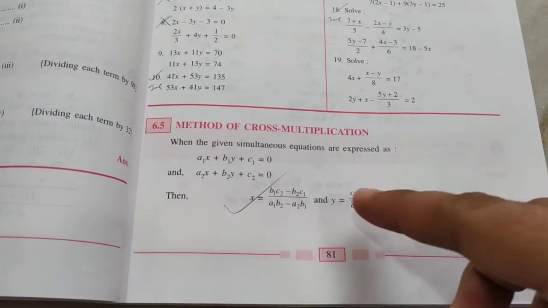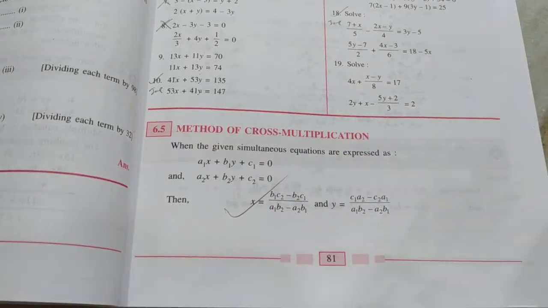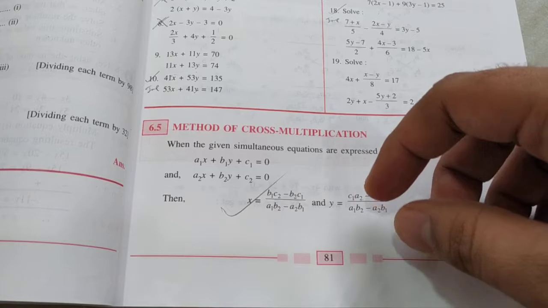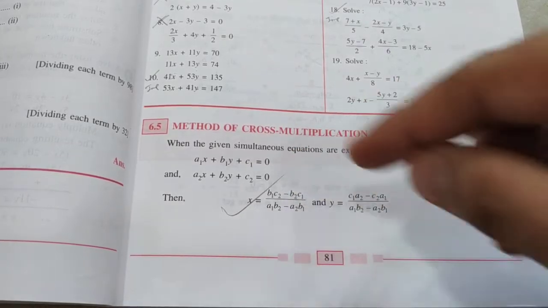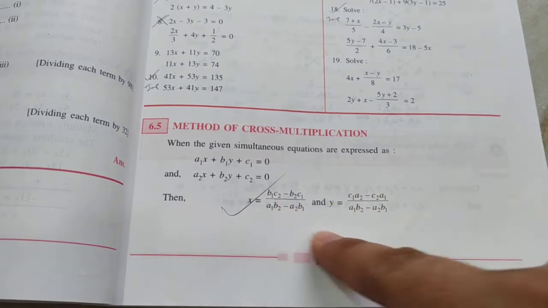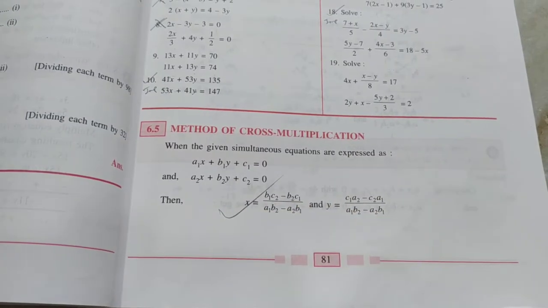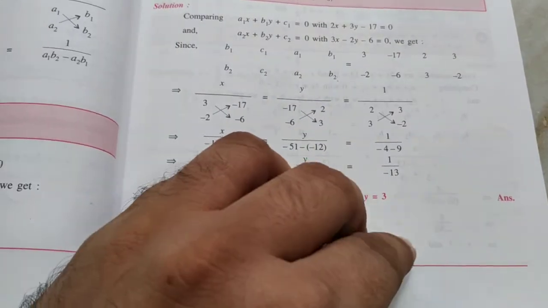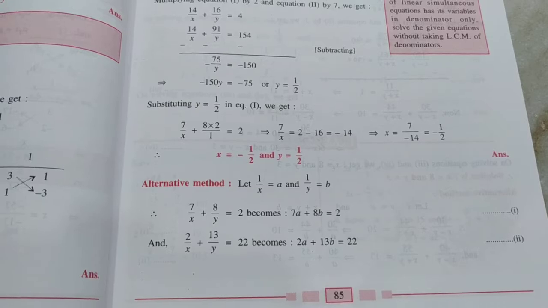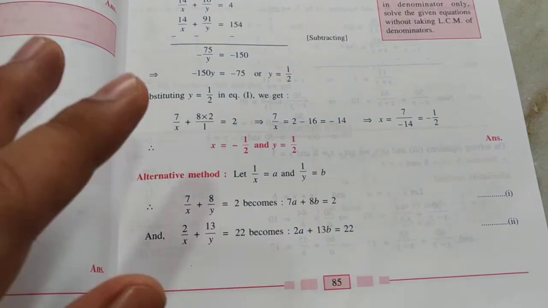In this method of cross multiplication to solve simultaneous equations, we first write the two equations in this format and then we use this formula. So we just have to remember this formula. Now there is a crisscross multiplication method. However, I'm just going to teach you the simple method using the formula.